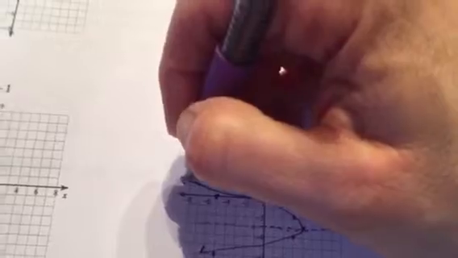Woo! I just missed my point by looking through my phone. That stinks, because I wanted a pretty little guy.